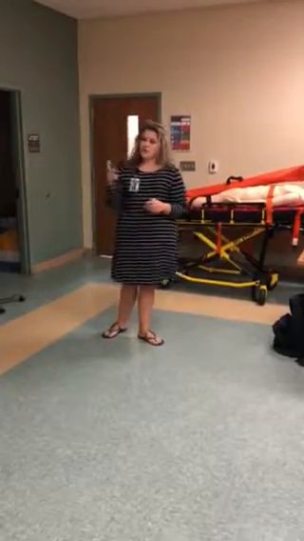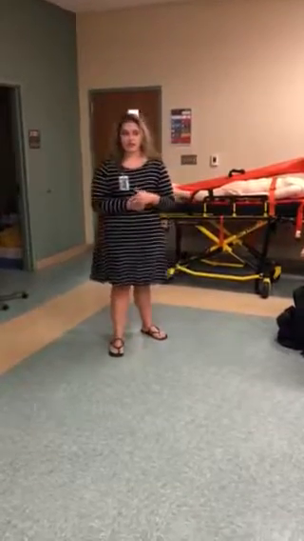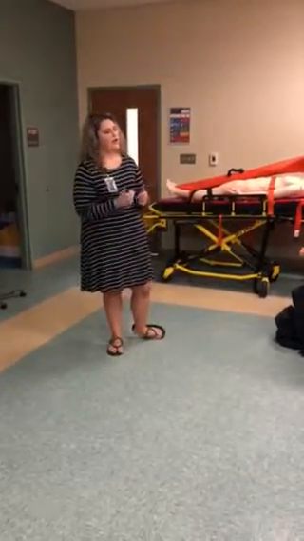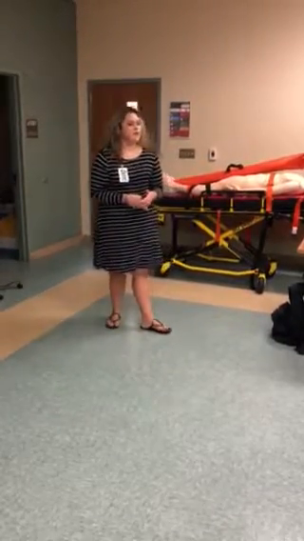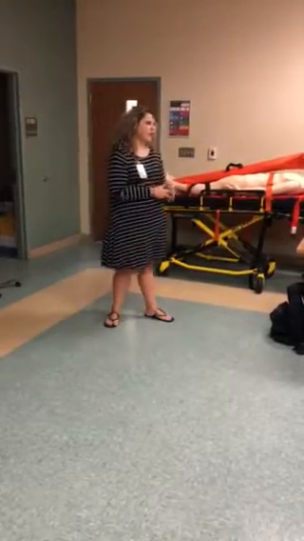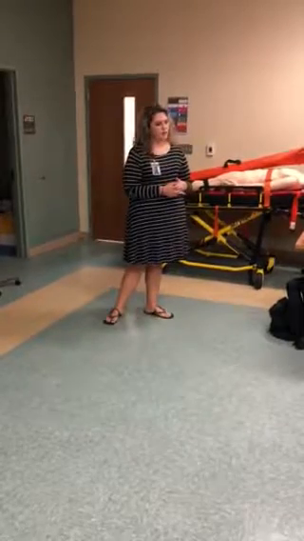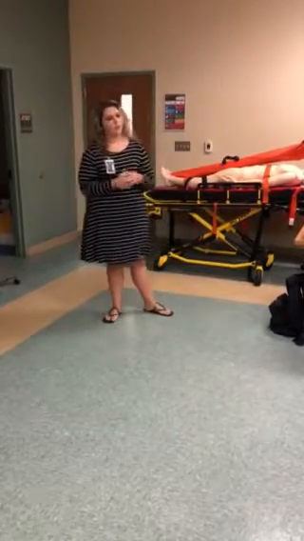All right, so this may be prefaced by a mini stroke or a TIA, which we're going to look at on the next slide, that TIA being a transient ischemic attack. But that is unique for that ischemic stroke because a hemorrhagic stroke cannot be prefaced by a TIA, so that's a significant factor for you to remember.